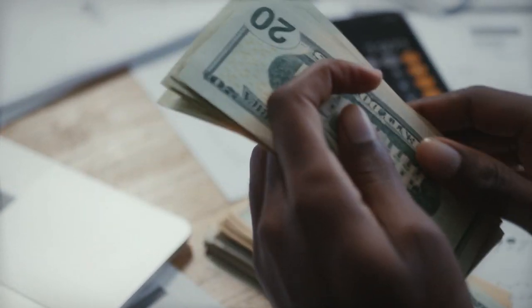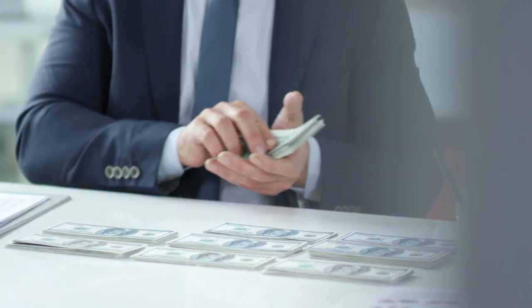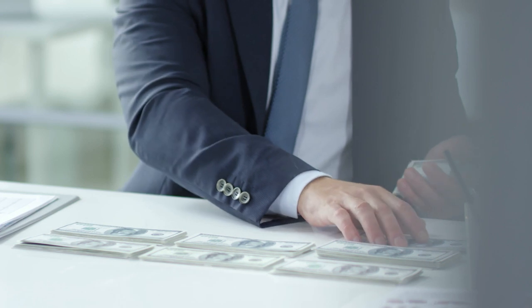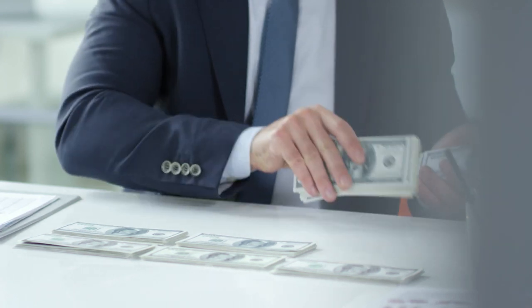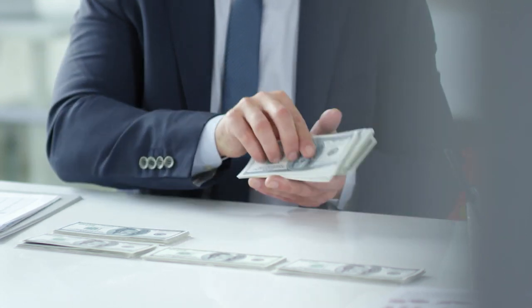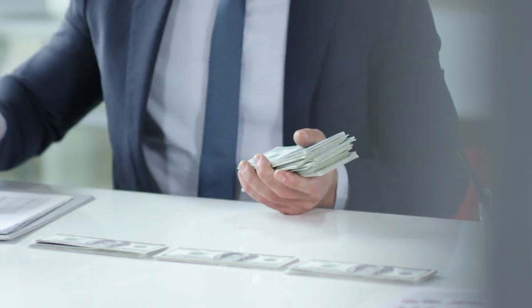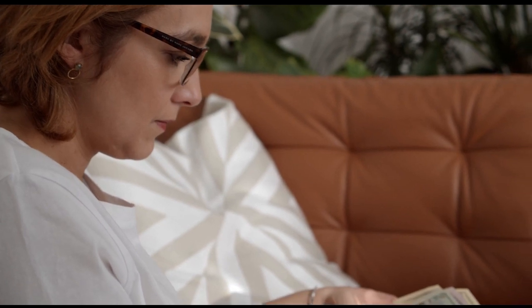Let's get started. Understanding the opportunity. The first thing to understand is why remote teaching and tutoring is such a fantastic way to make money online. The demand for online education has never been higher, and it's a trend that's here to stay. Whether you're an expert in math, science, language, or any other subject, there's a potential audience waiting to learn from you.